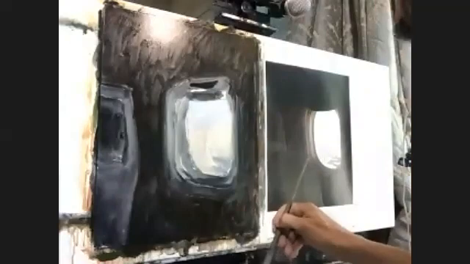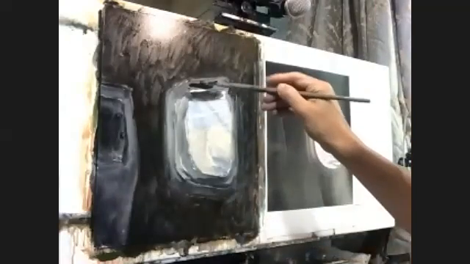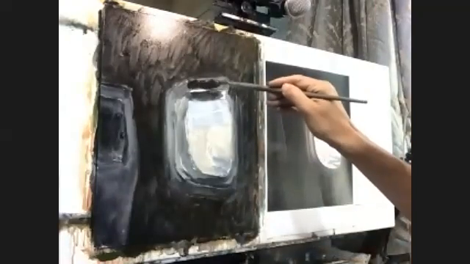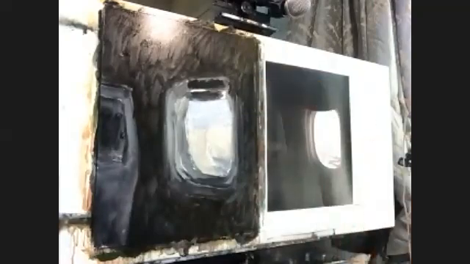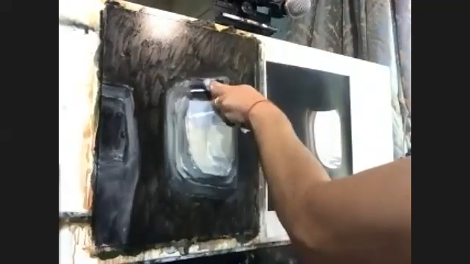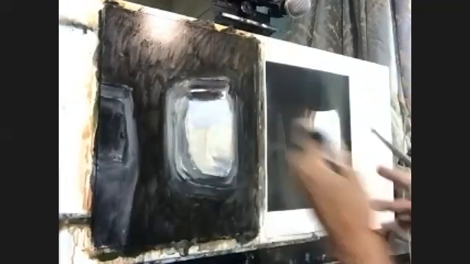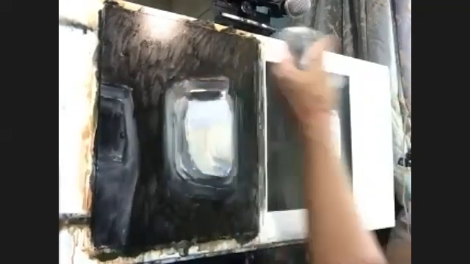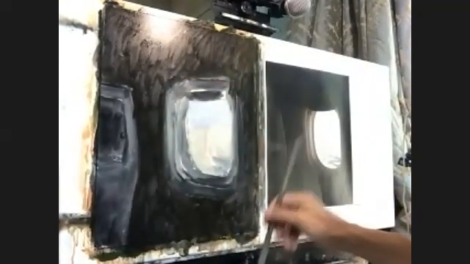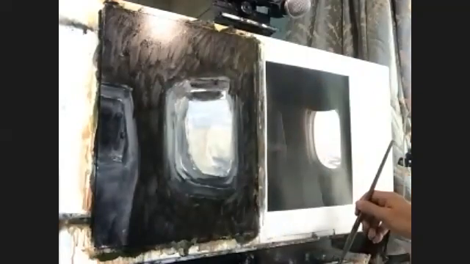So I'm just trying to stick with that aspect. So there is the area right here. It's way too dark. So again, use the rag or remove it if you need to. And this needs to be a little bit lighter.